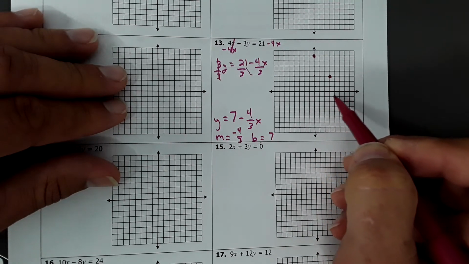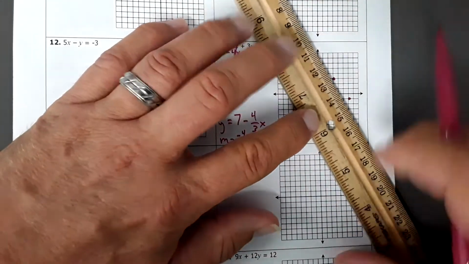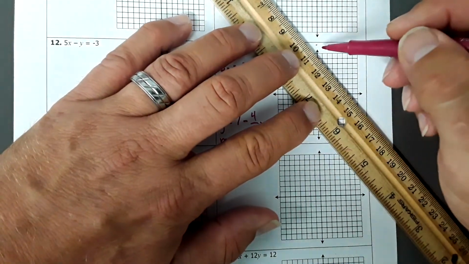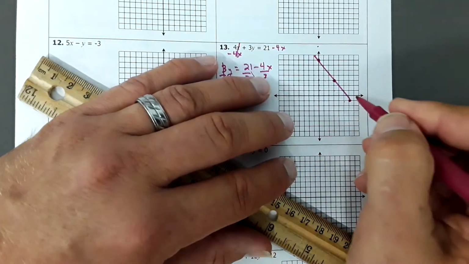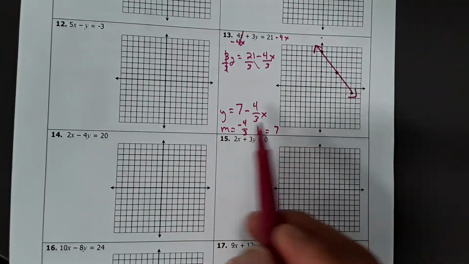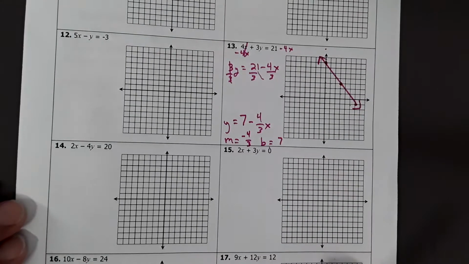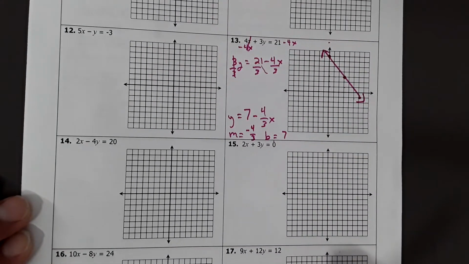There is the line that I graphed. So what's important to know about this problem is that you cannot graph it until it's in slope-intercept form. Okay? So not until it's in slope-intercept form can you graph it.